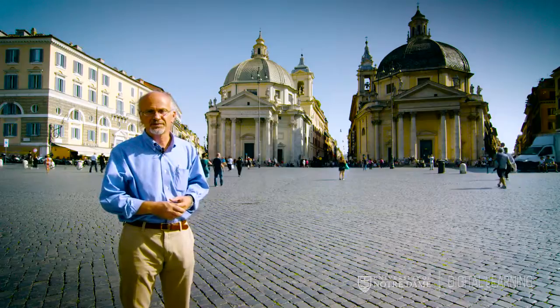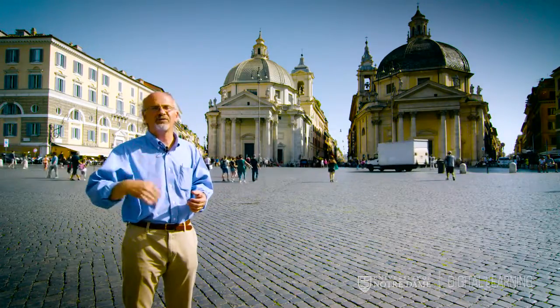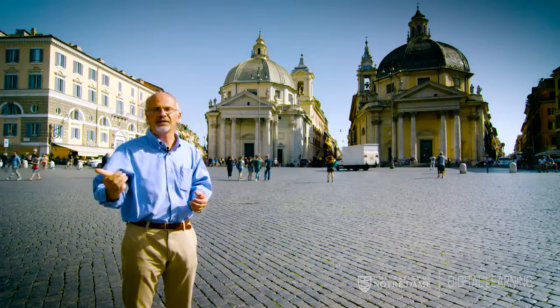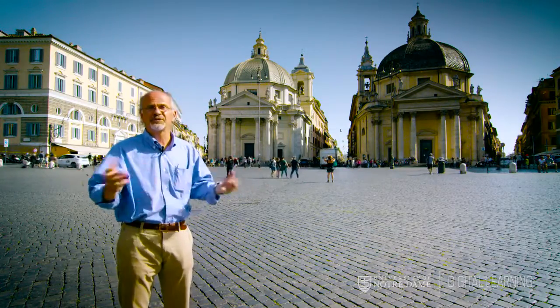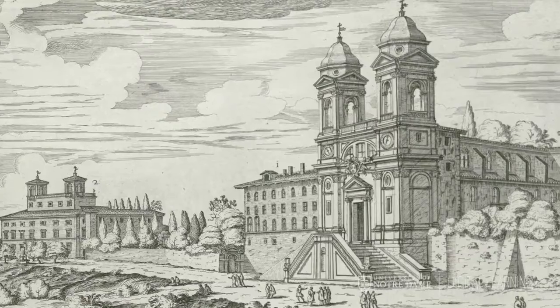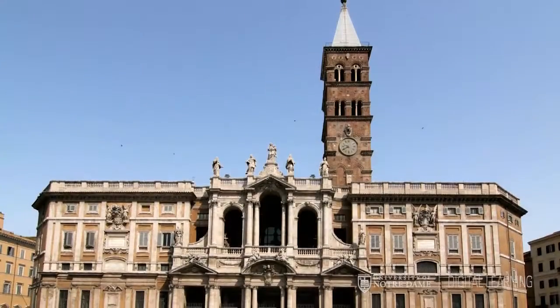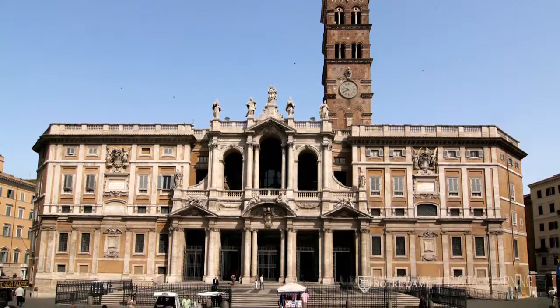Marian connotations. So if you took the street off to the left, the Via Clemencia, that eventually became the Via Paola, and now has taken the name Via del Babuino, the Street of the Baboon, simply because there was a representation of a baboon down the street at one point. That street would take you to the Trinità dei Monti at the top of the Spanish Steps, but ultimately to Santa Maria Maggiore, and then from there to the other great pilgrimage churches.